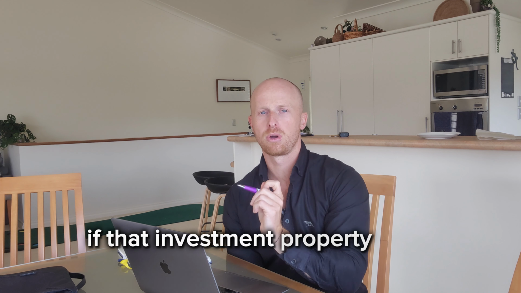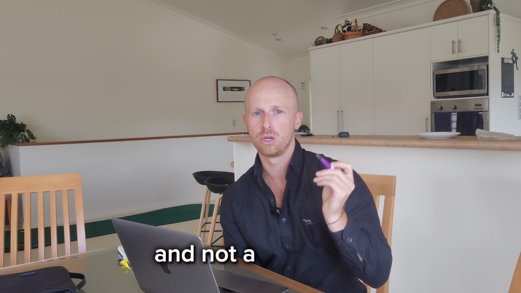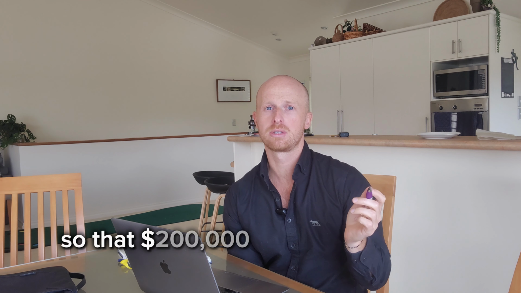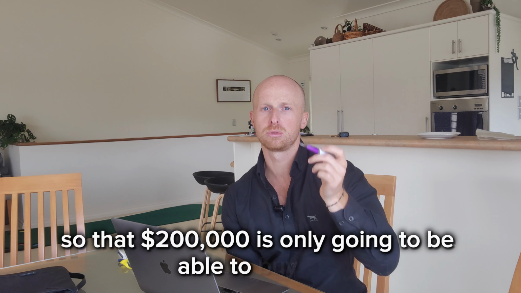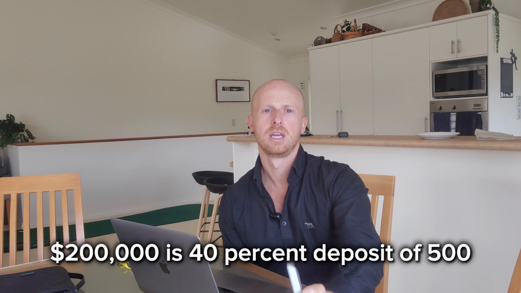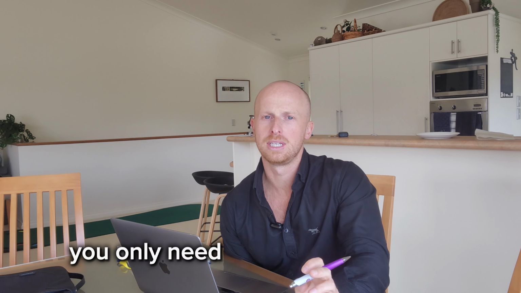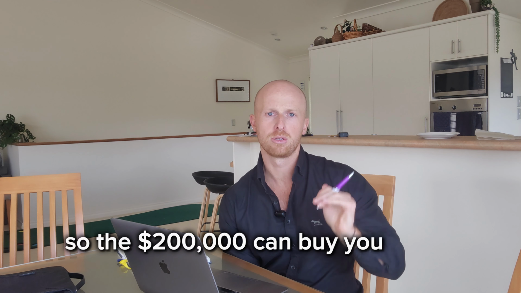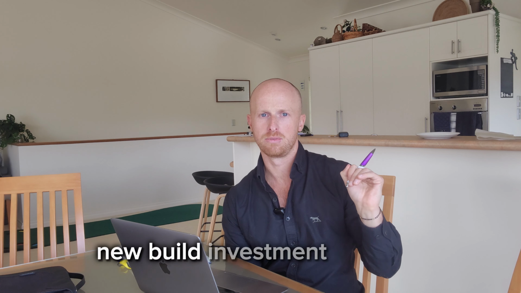If that investment property is an existing building and not a new build, you need a 40% deposit. So that $200,000 is only going to be able to buy you a $500,000 investment property. $200,000 is a 40% deposit of $500,000. If you're going to buy a new build, you only need a 20% deposit for that investment property. So the $200,000 can buy you a $1 million new build investment property.